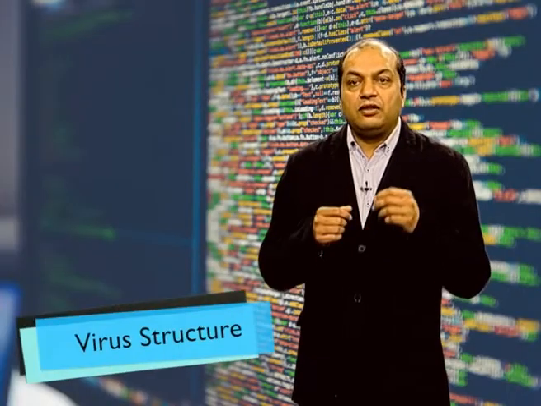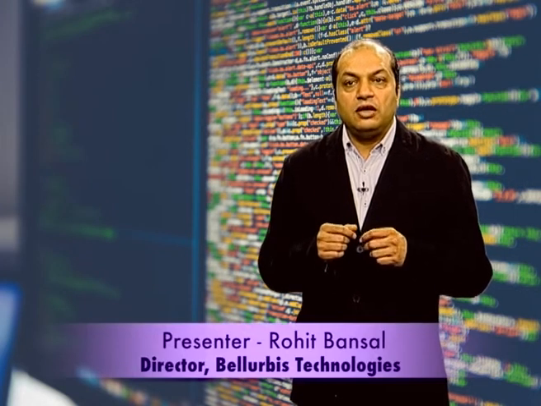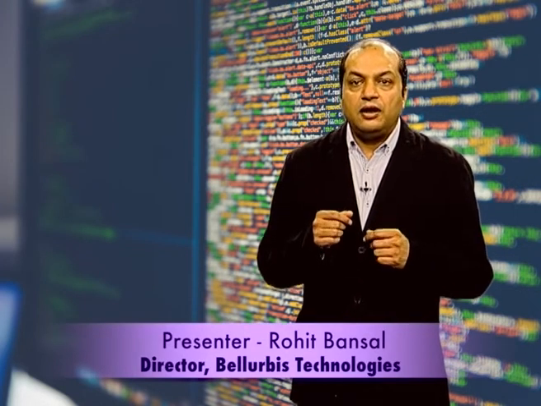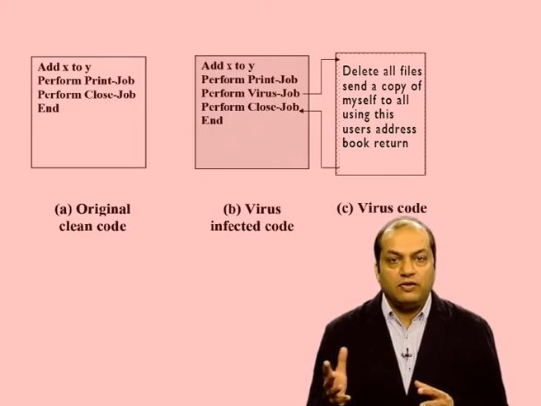Let us understand the virus structure. A virus code is such that it can be implemented or attached to other programs in a number of ways. Its main feature is that a contaminated program, when executed, will execute the virus code in top priority, and then after that it will execute its actual code. The general working of the virus structure is shown in the figure.